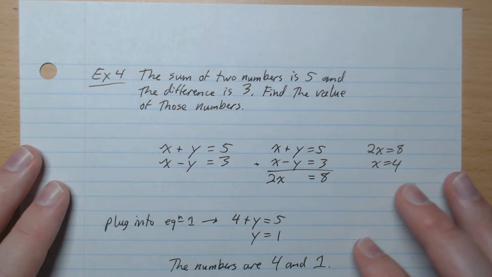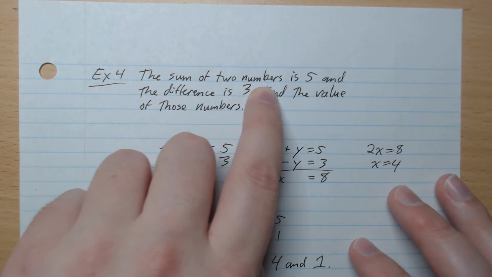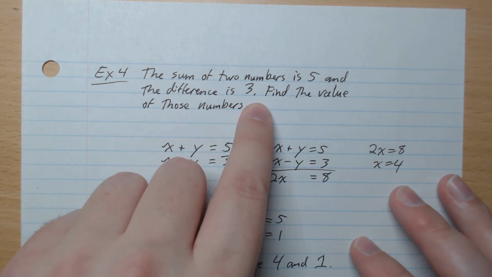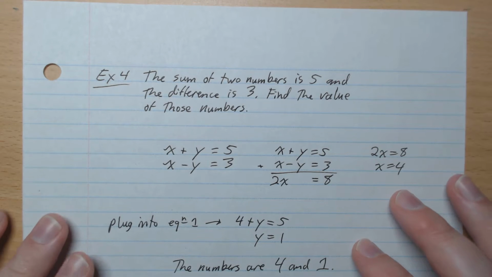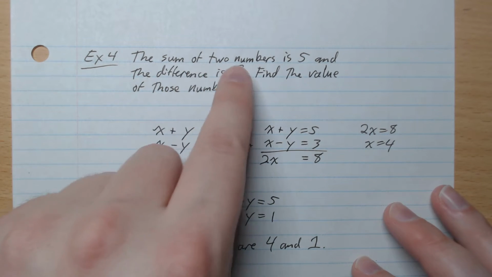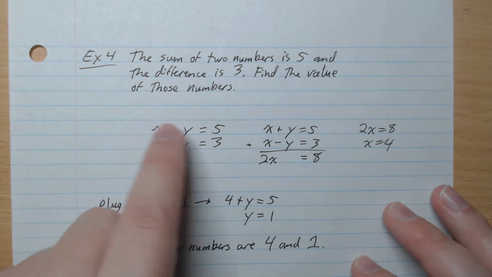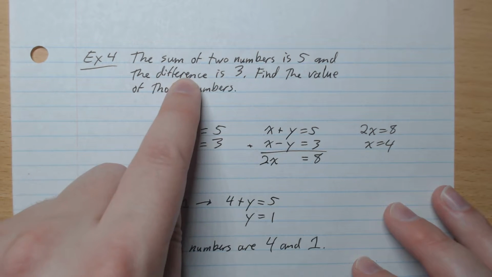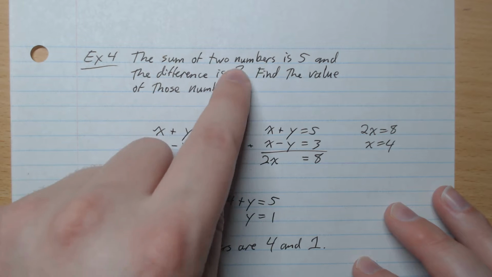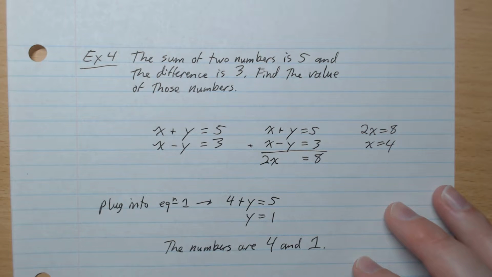Okay, example 4. The sum of two numbers is 5, and the difference is 3. Find the value of those numbers. So here we have the sum of two numbers, x plus y is 5, right? So the sum is 5. And then the difference, x minus y, is 3, like that.